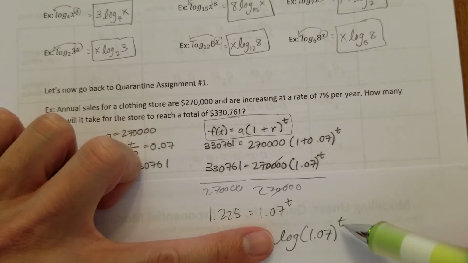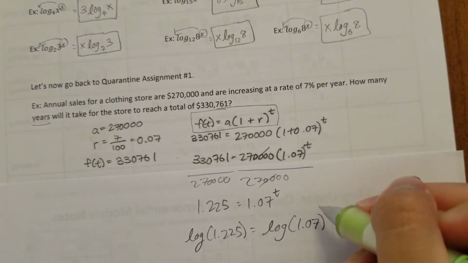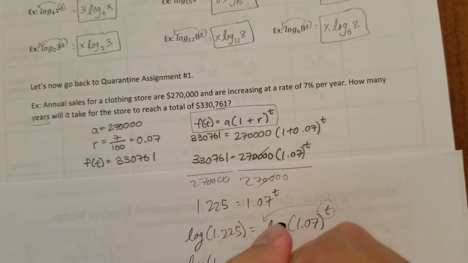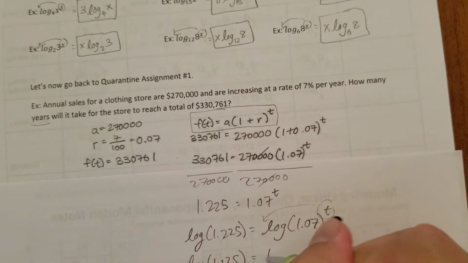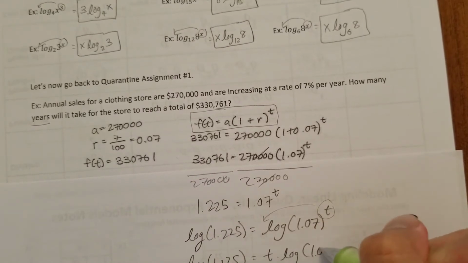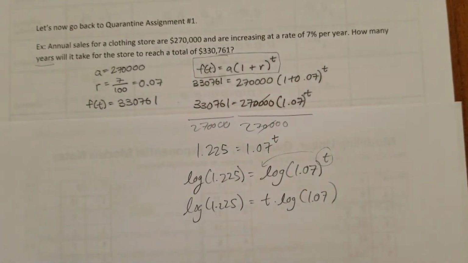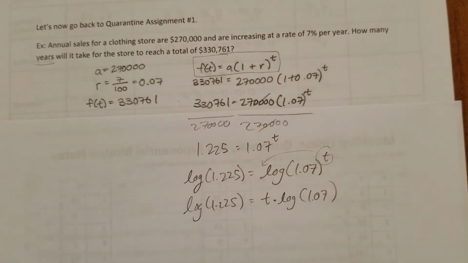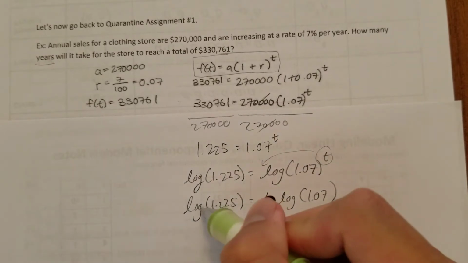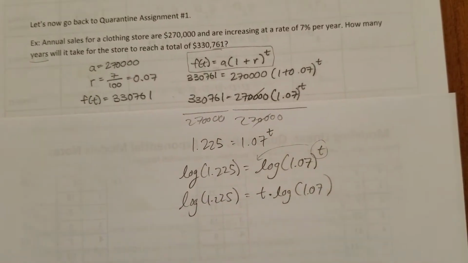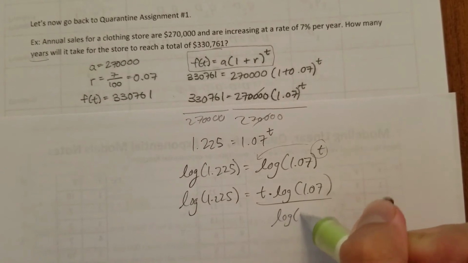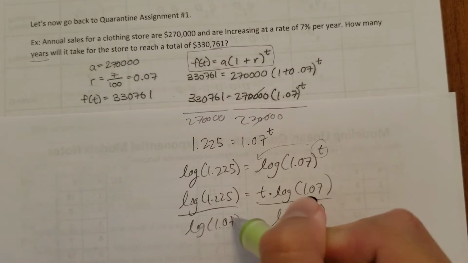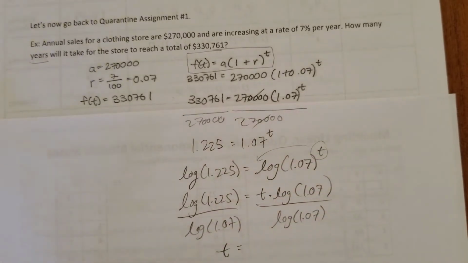So the t gets dropped down: log of 1.225 equals t times log of 1.07. Whenever you see these logarithms, just remember, a logarithm is an exponent, so it's still a number. To solve for t, I can divide both sides by log of 1.07.